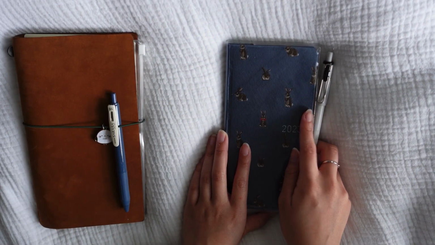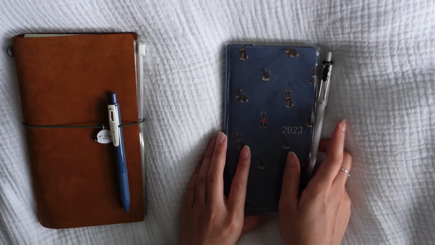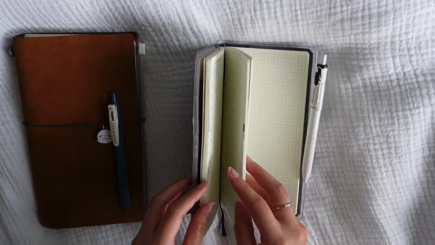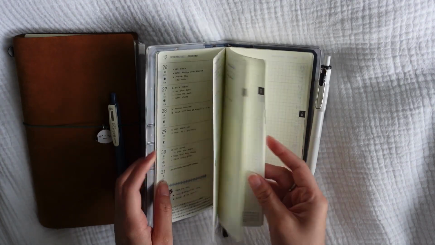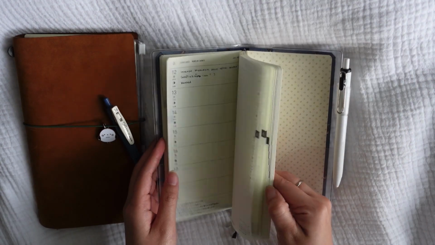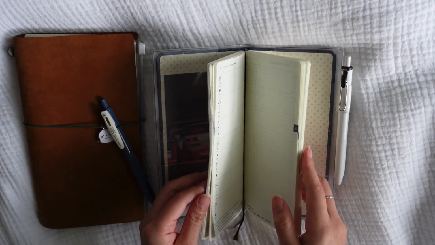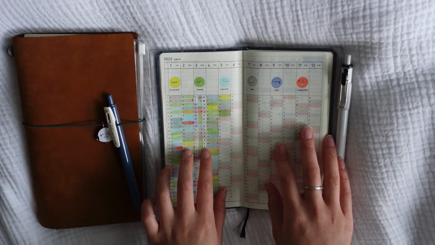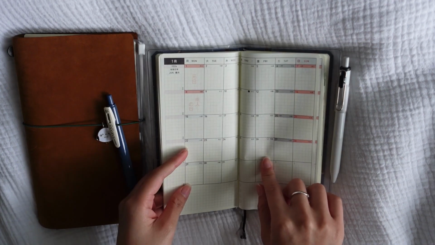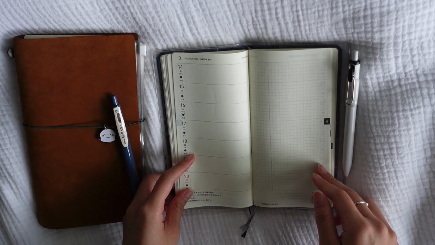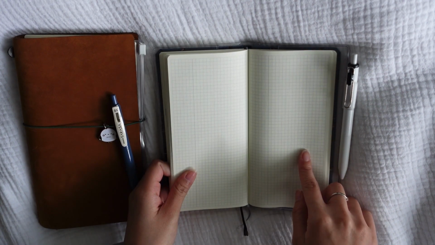I started using the Hobonichi weeks towards the end of 2022 and used it as my daily planner for a while, probably until about May, and then I kind of fell out of love with it. I have videos going through both of these planners, but just very quickly if you've never seen them before, the Hobonichi weeks has a yearly layout, monthly layouts, the weeklies, which is what most people get this planner for, and the notes pages at the back.